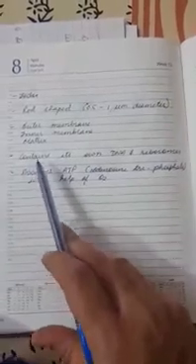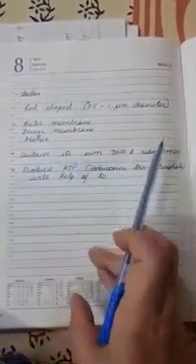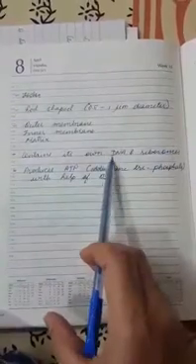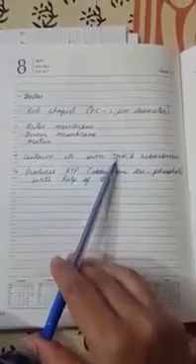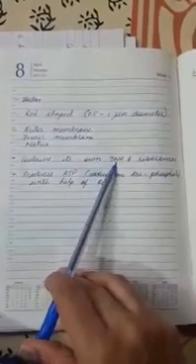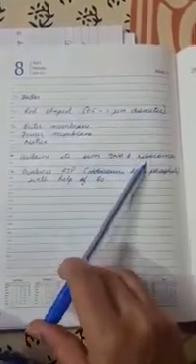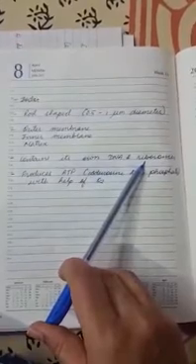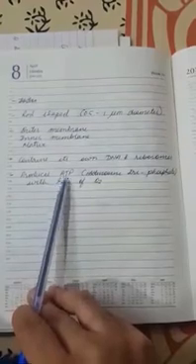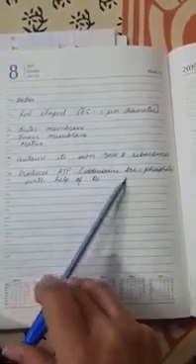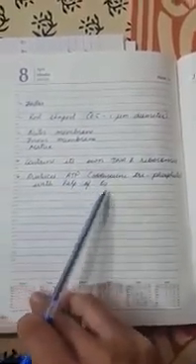Now there is a peculiar characteristic of mitochondria. It contains its own DNA and ribosomes. As you all know, DNA and ribosomes are present in the nucleus, but mitochondria also has its own DNA, which is known as mitochondrial DNA, and it also has its own ribosomes. The function of mitochondria is to produce ATP, which is adenosine triphosphate, with the help of oxygen.